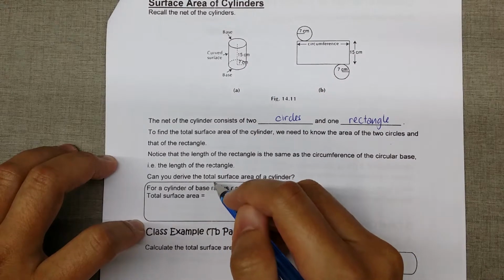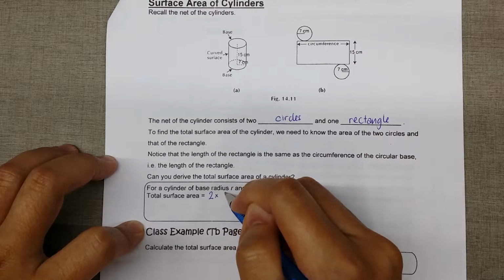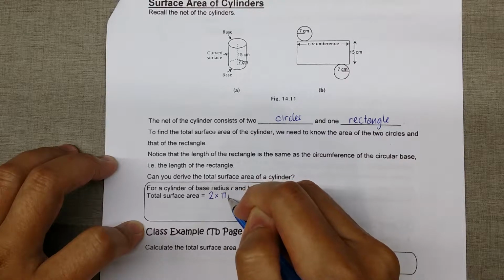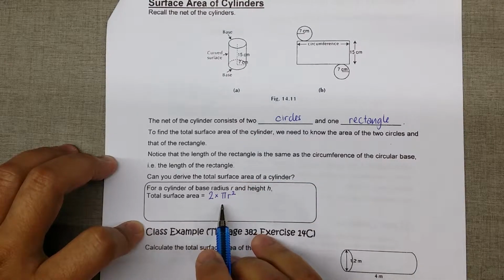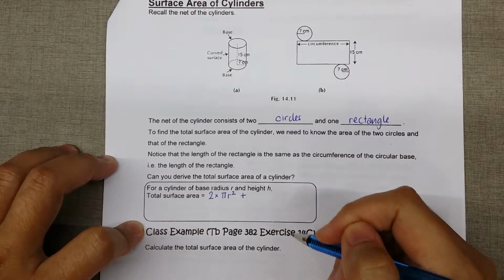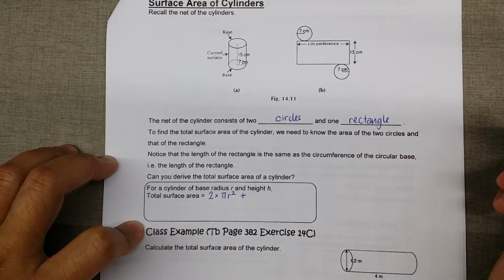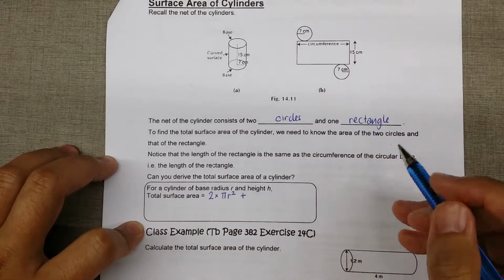So for this case, we will have 2 times pi r square, which is 2 times the circle. Then I will add the curved surface area. Curved surface area, how do I find the formula? Let's take a look.